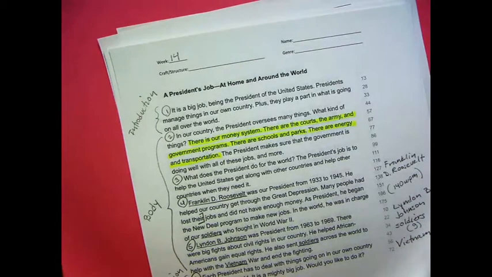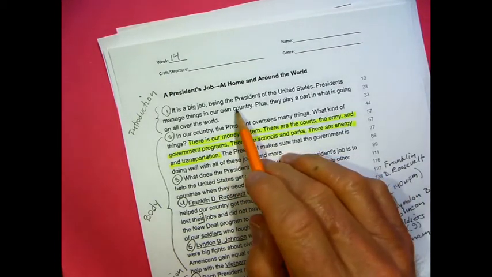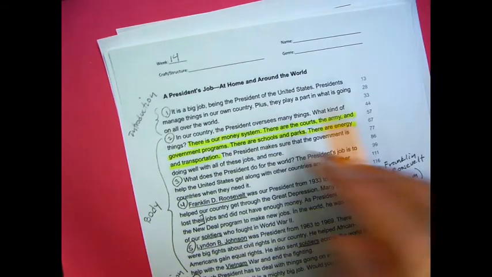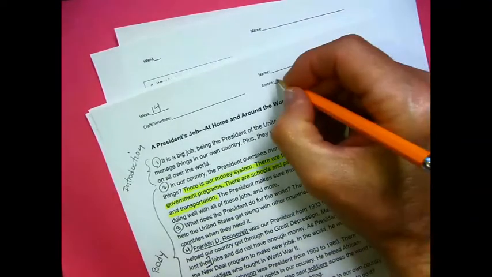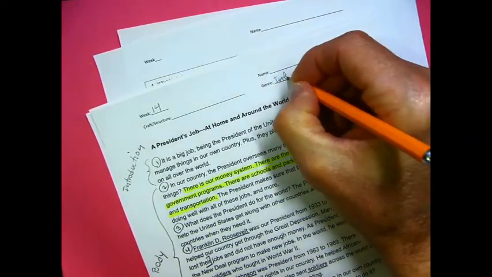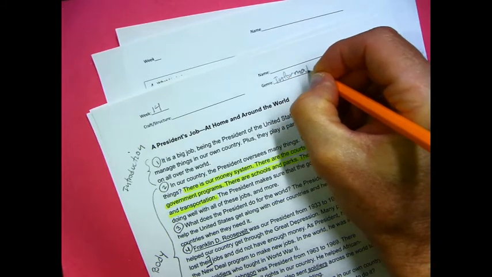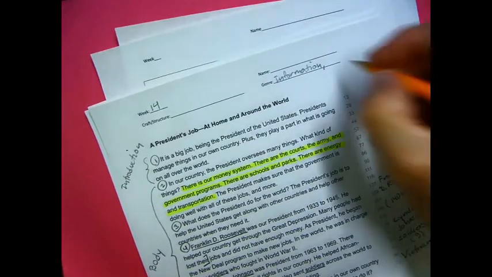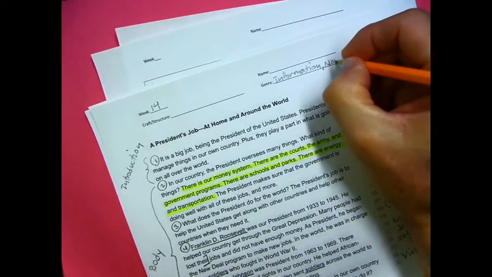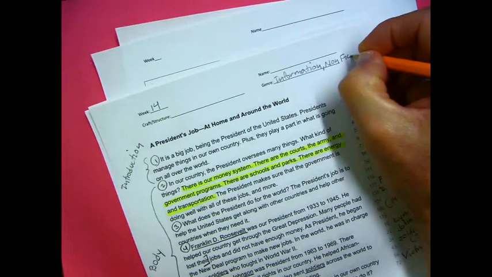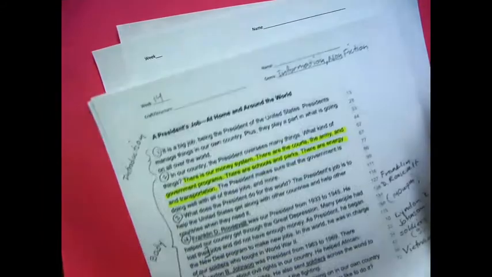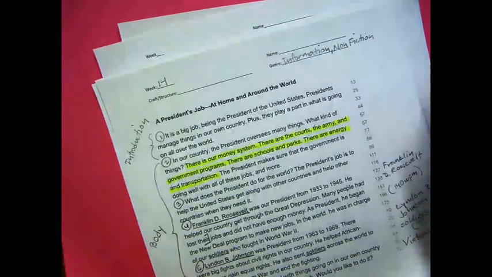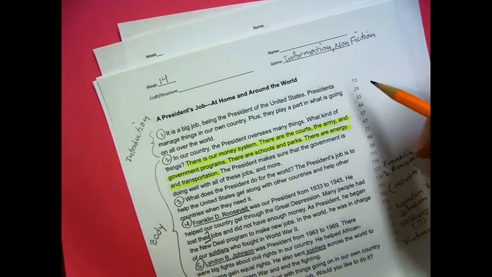This doesn't have a setting to it. It's not telling us the time of day. It's not telling us where it happened. It's just giving us information. So we know that this is information. As far as the genre, we know it's nonfiction. And if you remember that word that we had before for information in non-fictional text, it's expository.